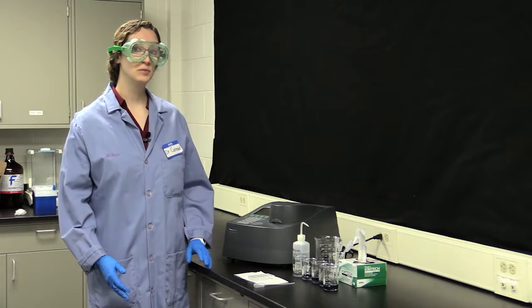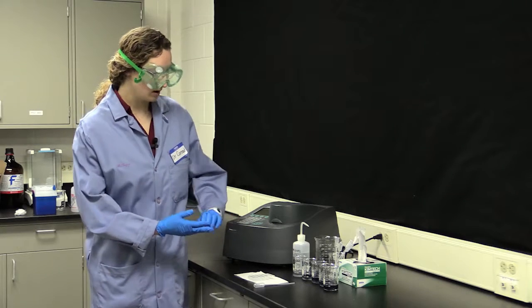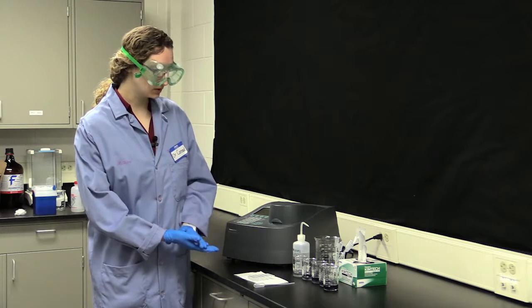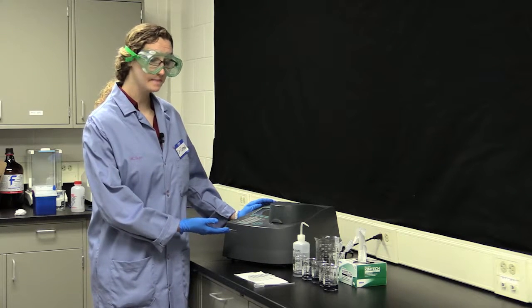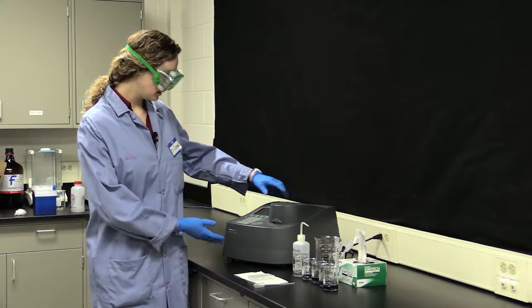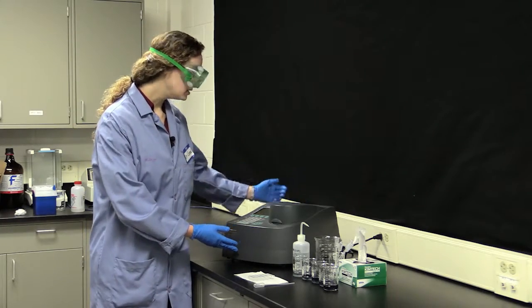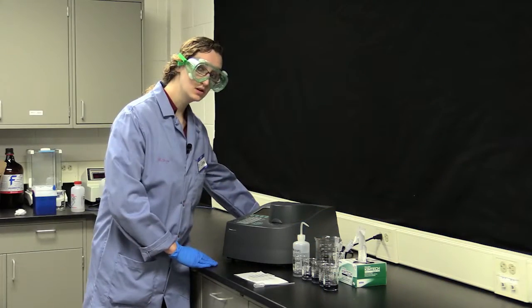In this lab, we will be looking at the absorbance of light for a sample of chromium in solution. The very first thing that you're going to want to do for this lab is turn on your Genesis 10. This is a Genesis 10 instrument, and the switch is all the way in the back, on the left side, so you want to turn that on.